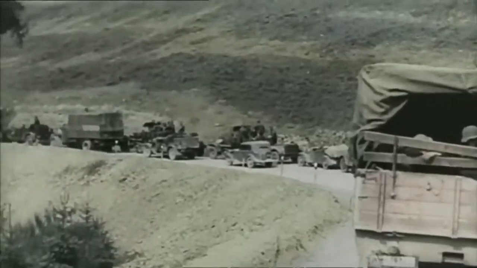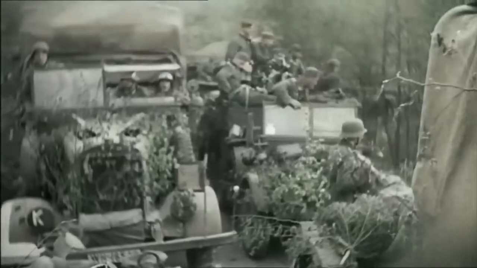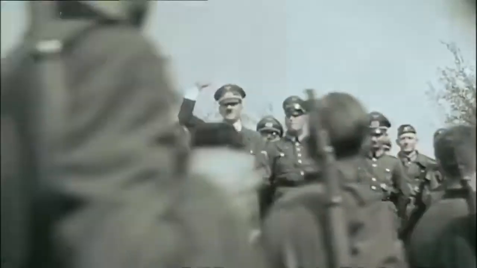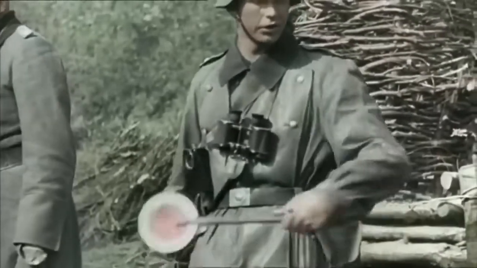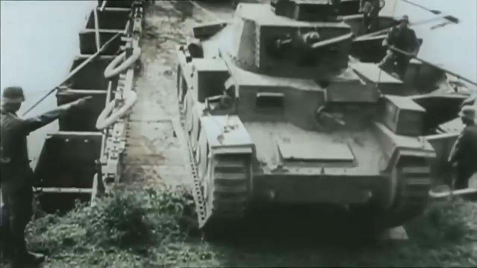World War II, lasting from 1939 to 1945, was the most devastating and widespread conflict in human history, involving more than 30 nations across every continent. It began with Nazi Germany's invasion of Poland on September 1, 1939, triggering Britain and France to declare war.